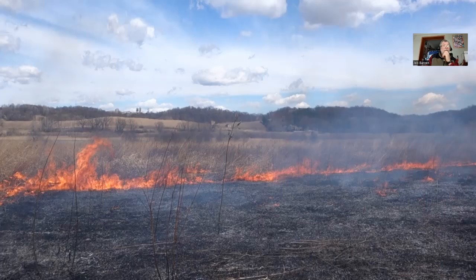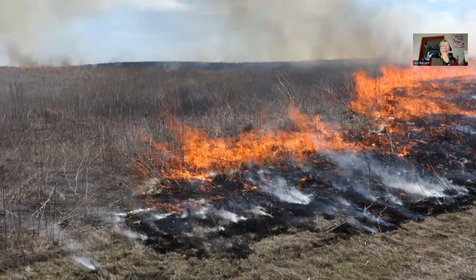All right, so that's a flanking fire. Flanking fires make you nervous. And then finally, we have an image of a head fire. This is not the best image of a head fire, but it's okay because it's not completely a head fire. It's a little bit of a flanking fire as well, but you'll see more characteristics of a head fire than a flanking fire in this.